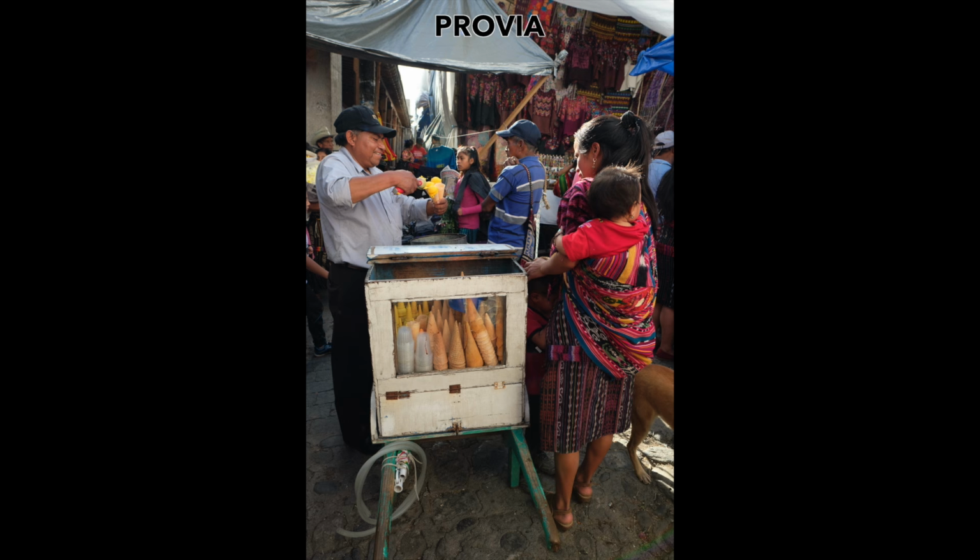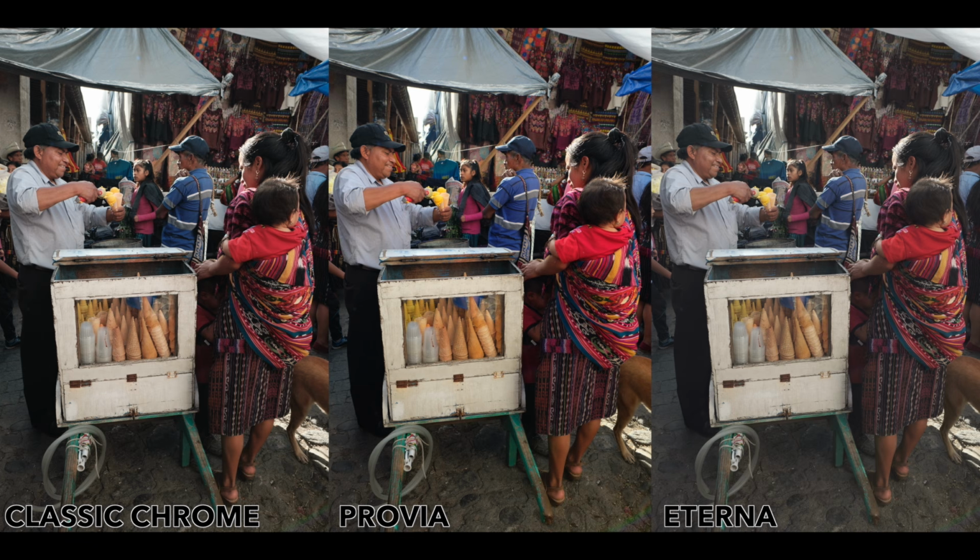And then I just want to end with this vibrant market scene in Guatemala. Beautiful country with beautiful colors. This Provia photo just kind of looks like a straight out of camera JPEG. Going to Classic Chrome, we still get a feeling of those colors, but they're not quite as overpowering. And that might help you focus more on the story here, which is the ice cream vendor giving ice cream to this mother with a child on her back. But Classic Chrome still gives us that contrast for depth. Eterna also subdues those colors, but just makes this photo really flat. And I probably wouldn't choose Eterna for this particular scene unless, of course, I wanted to edit it on a phone later.